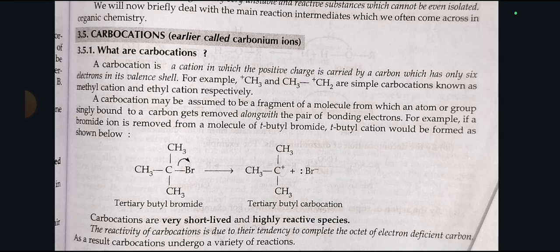A carbocation may be assumed to be a fragment of a molecule from which an atom or group singly bonded to a carbon gets removed along with the pair of bonding electrons. For example, if a bromide ion is removed from a molecule of tertiary butyl bromide, tertiary butyl cation would be formed as shown below.